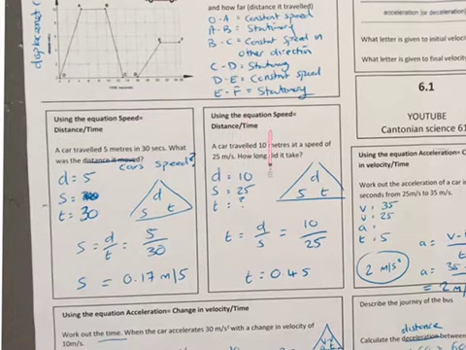Use the equation, speed equals distance over time. If a car is traveling 10 meters, distance is 10, at a speed of 25 this time. What's my time? Well, time equals distance over speed, 10 over 25. Time is 0.4 seconds. I know that looks like 0.45. That's actually seconds there.